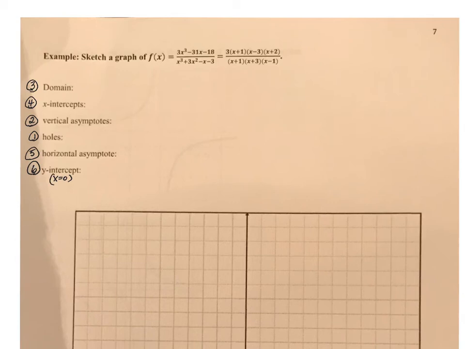I'd love for you to pause here and go through, find all these values, and take a shot at the graph, and then come back and see how you did.